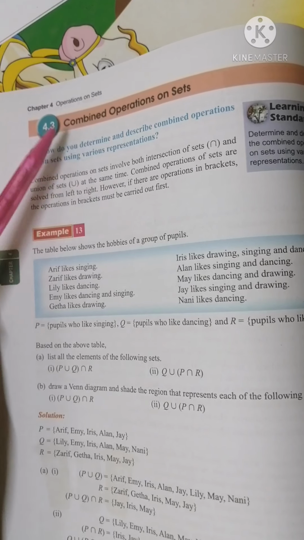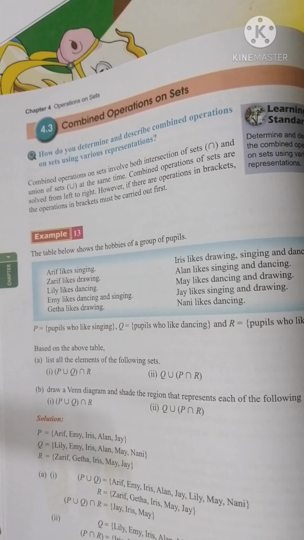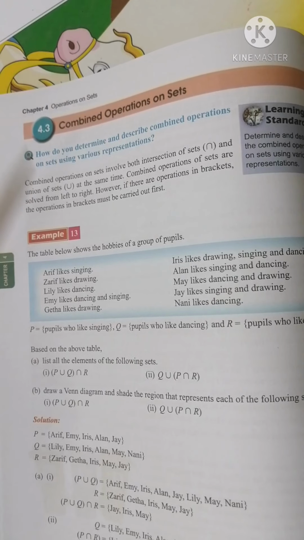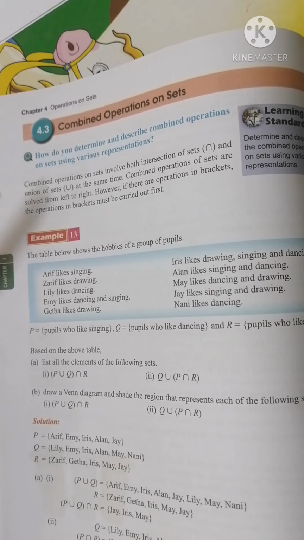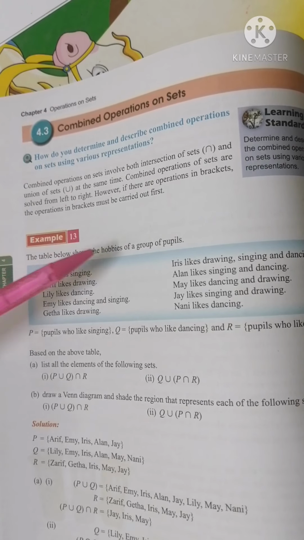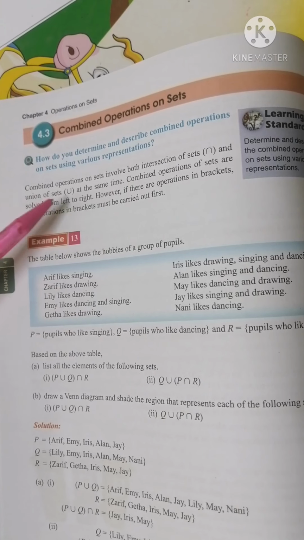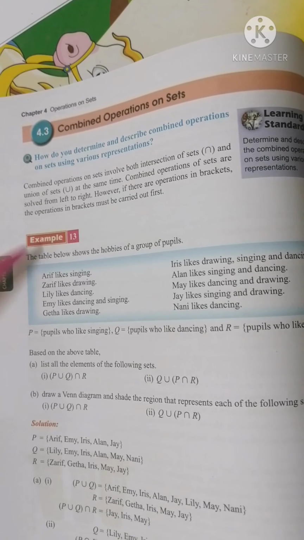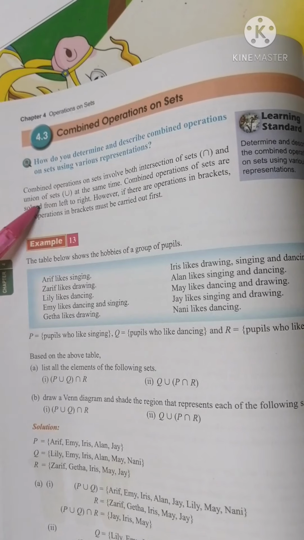So for today's video, we will proceed to our next subtopic, which is subtopic 4.3, combined operations on set. For this subtopic, we will combine the intersection and the union. How do we solve questions involving intersection and union? That is what we will learn in this subtopic.